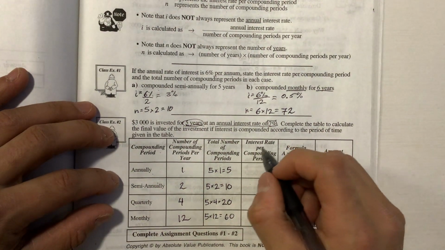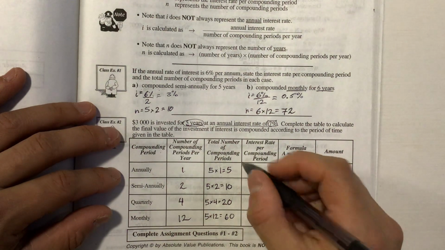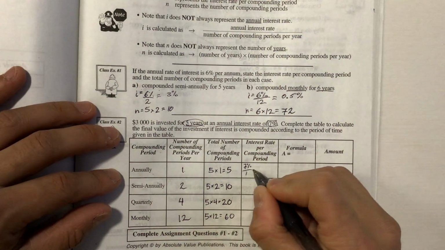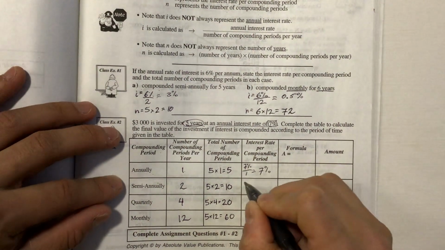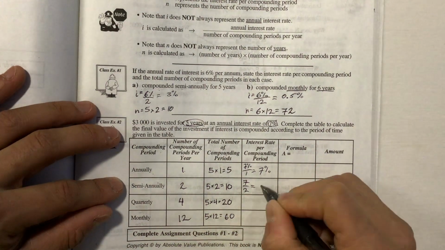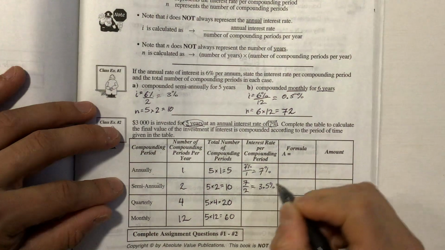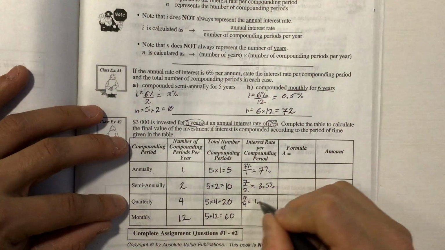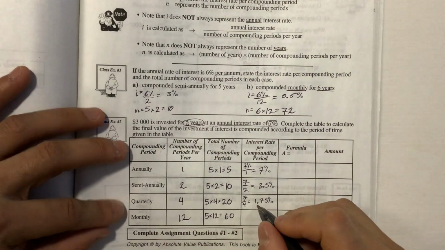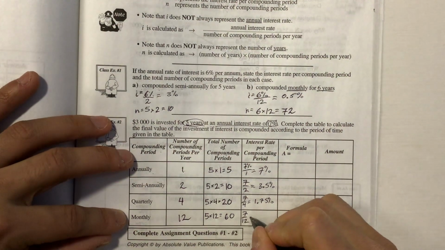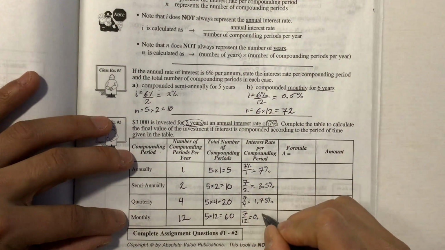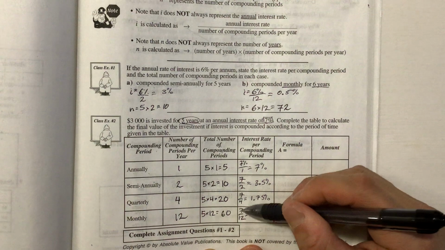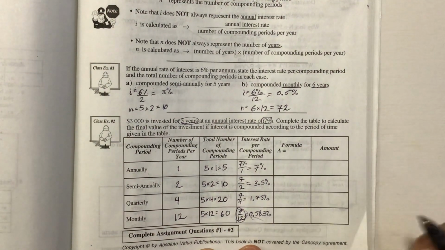Now, to determine the interest rate per compounding period, we just take our interest rate of 7% and divide it by the number of compounding periods per year. So 7 divided by 1 is 7%. Semi-annually would be 7 divided by 2, and that's 3.5%. Quarterly, we would have 7 divided by 4, which is half of this, so that would be 1.75%. And if we're looking at it monthly, that's 7 divided by 12, which if you punch this in your calculator, you're going to get 0.583%. Usually you would just input it as this value rather than rounding it.